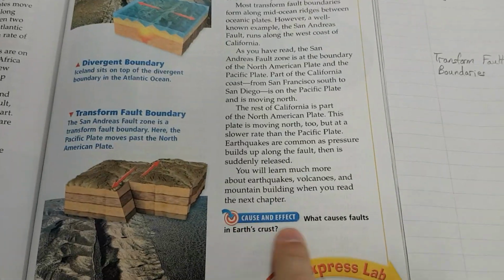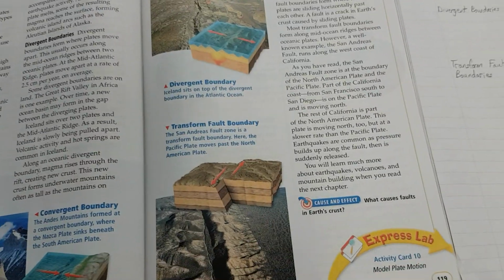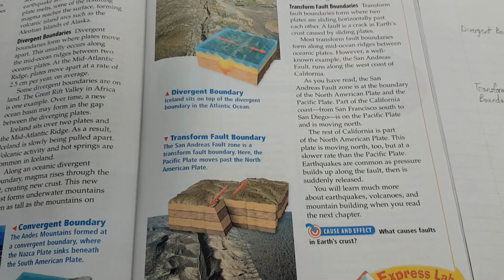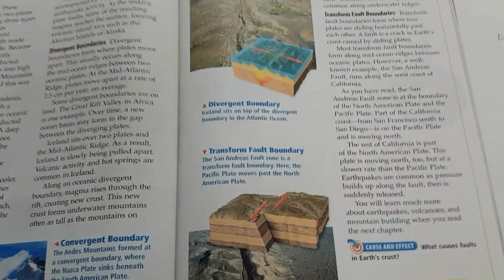All right, we have everything we need to answer this question, so we did a good job on our notes. Good job persevering with the growth mindset. Roar Wildcats!